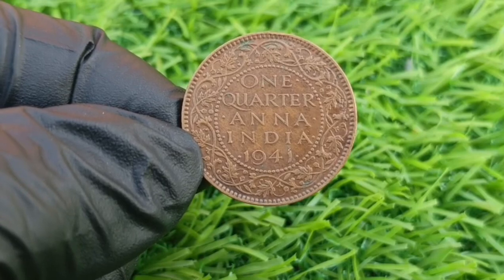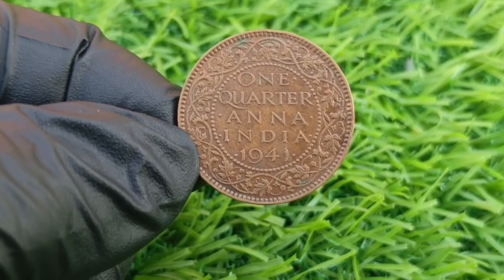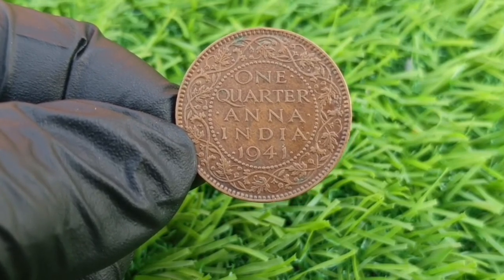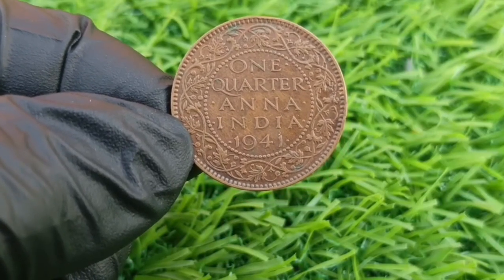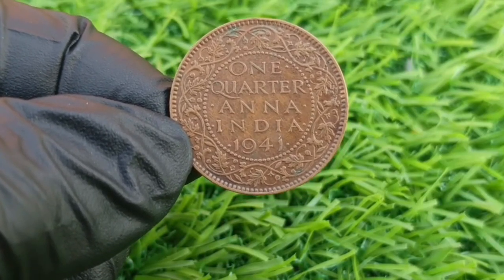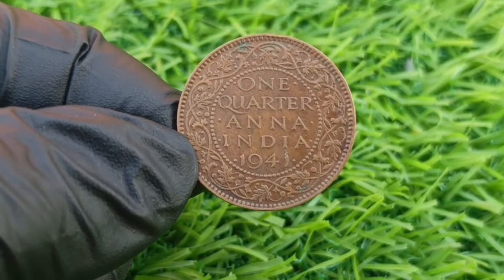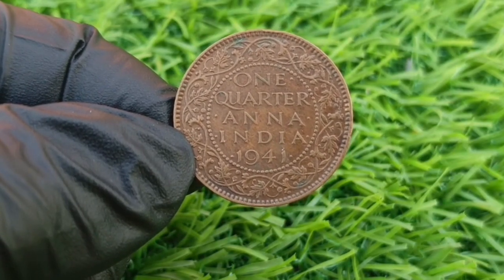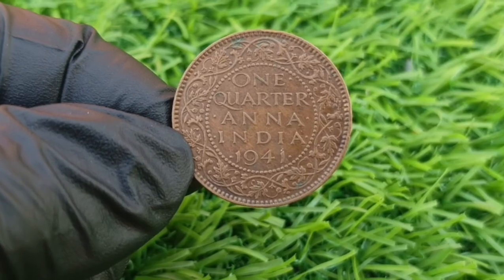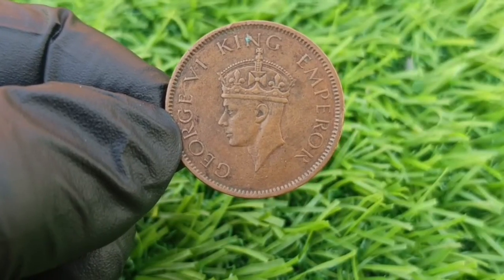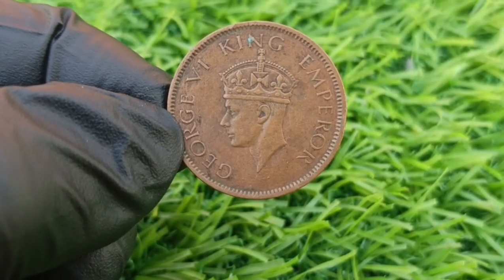surface texture, and global events repeatedly left their mark on the 1 anna coin, particularly during wartime periods when metal shortages forced adjustments in composition, leading to lighter coins or alternative alloys that still needed to function reliably in circulation. And these changes are not merely technical footnotes but reflections of how global politics and conflict reached into the pockets of ordinary people, altering the very feel of the money they used every day.